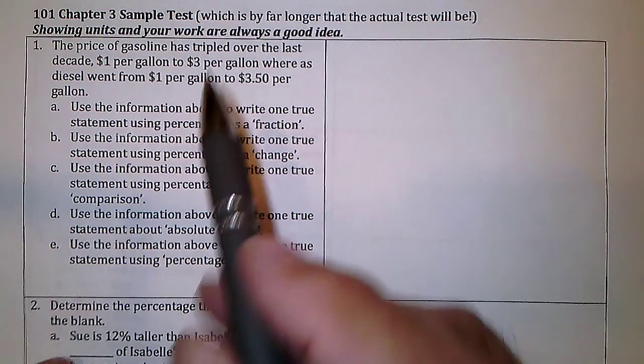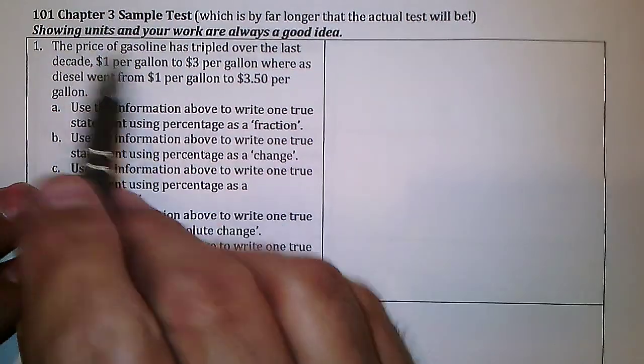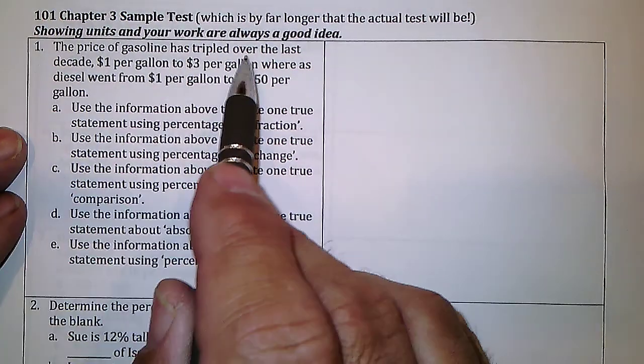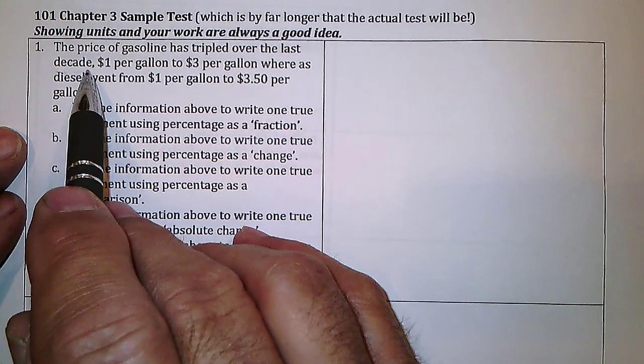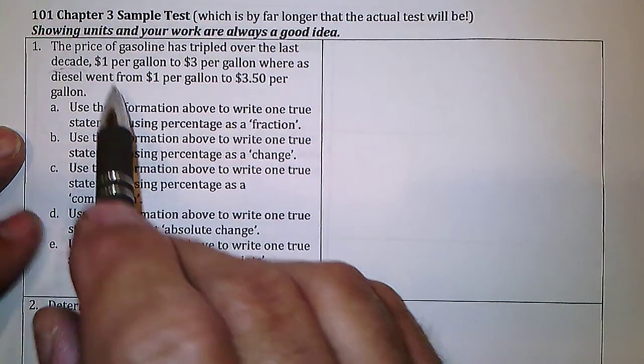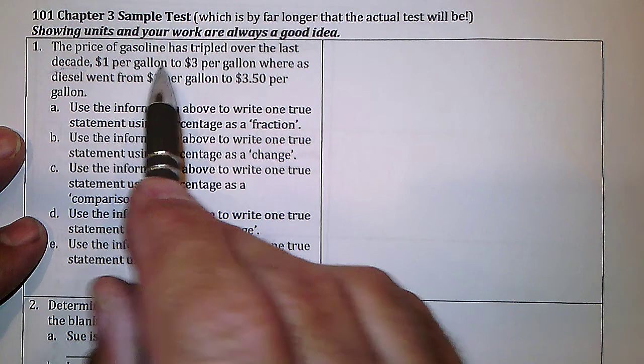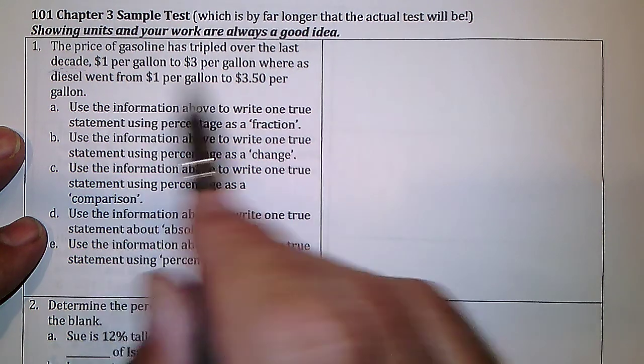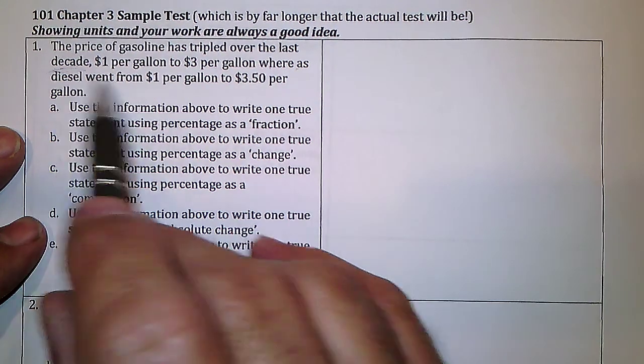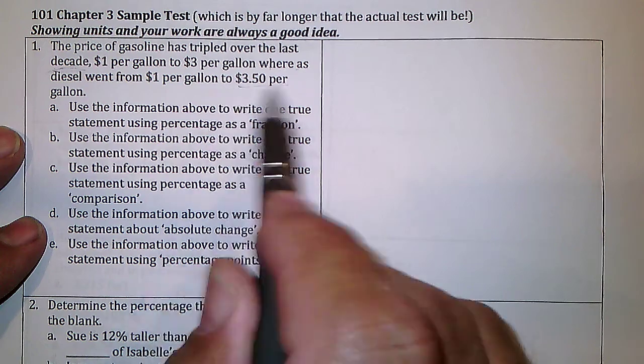And let's look at the sample test for Chapter 3. The price of gasoline has tripled over the last 10 years, a decade. Dollar per gallon to $3 per gallon. That's the tripling. Whereas diesel went from $1 per gallon to $3.50 per gallon.